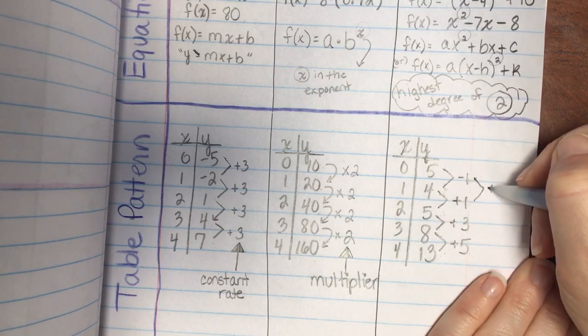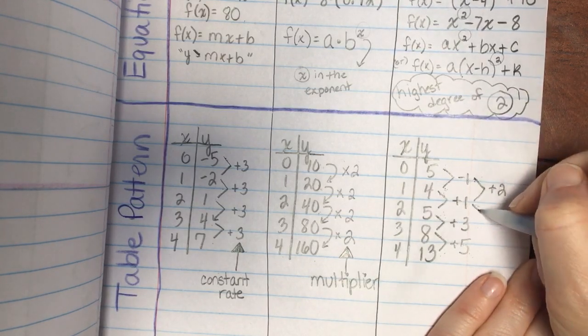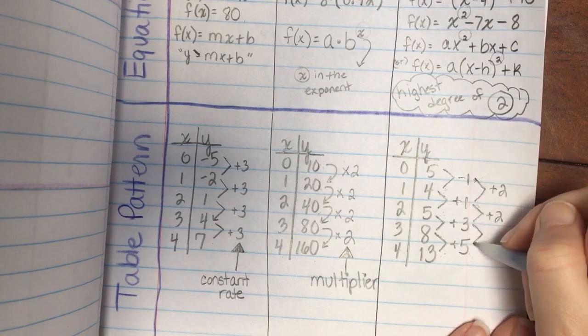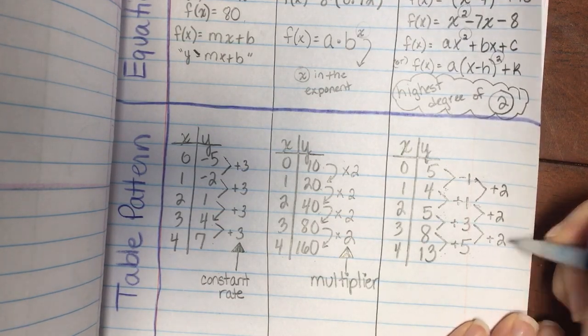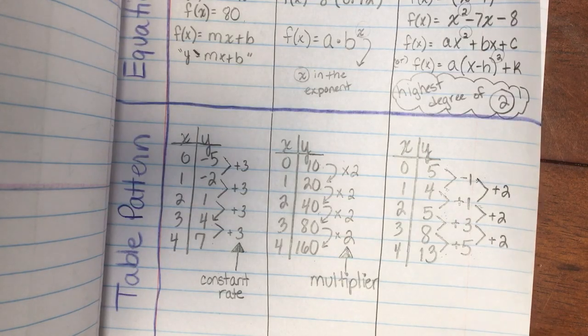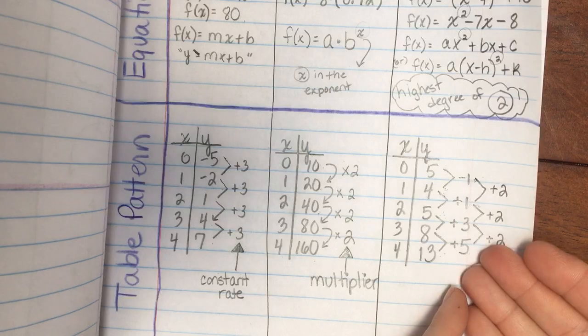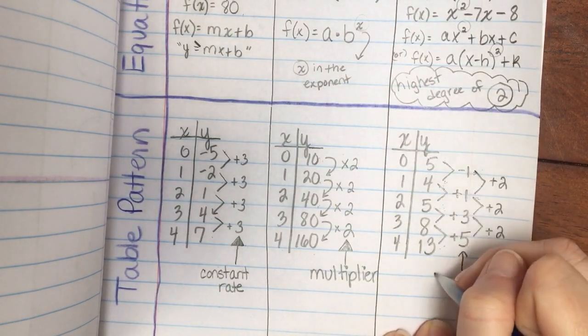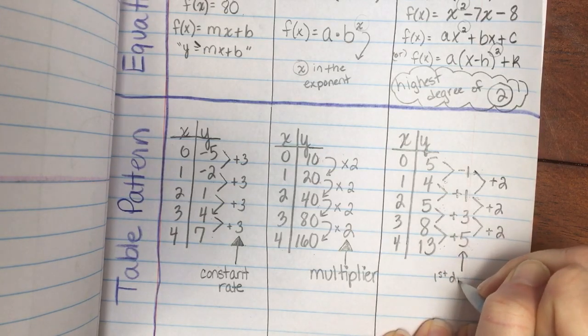-1 to +1, that's a jump up by 2. 1 to +3, that's a jump up 2. 3 to 5, that is a jump up of 2. So what do we call this? We can't say constant rate because that would be linear. So what we call this part is first differences.